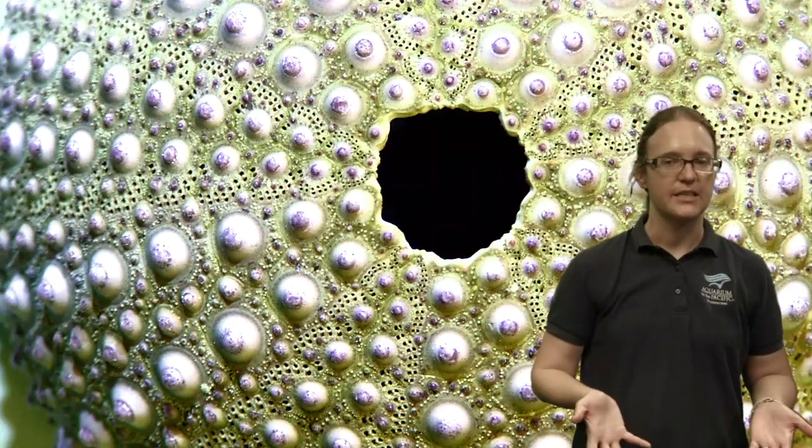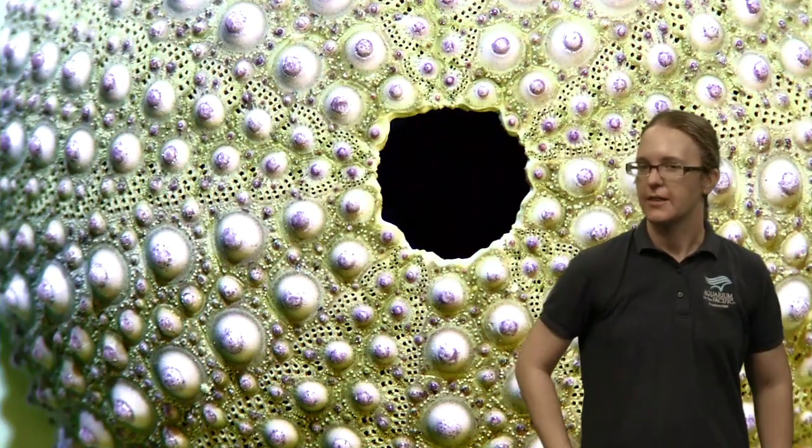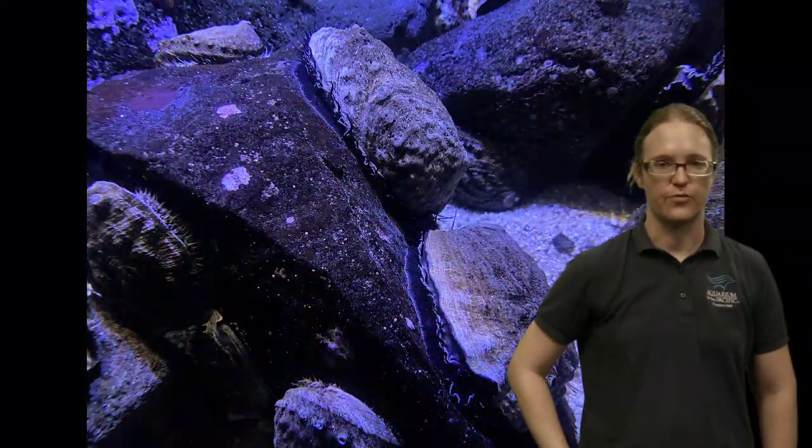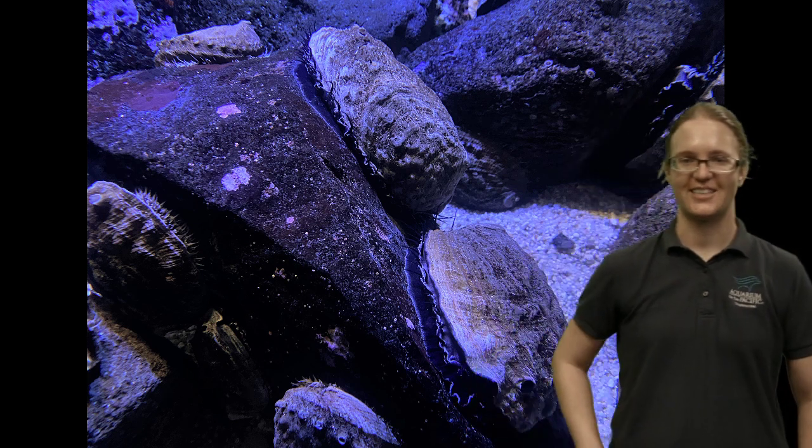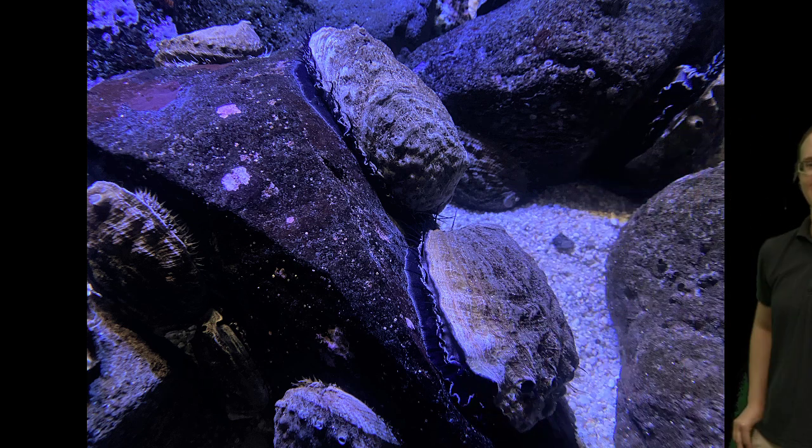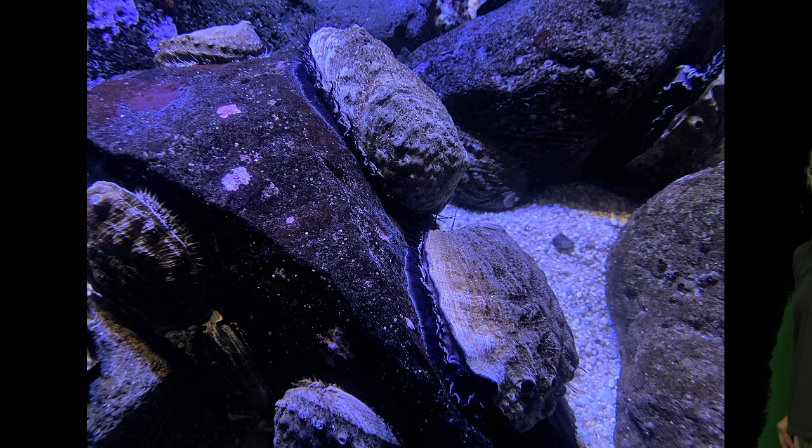So an abalone is another one of those inverts that live in the kelp forest. Here's some pictures of some behind me. There's actually quite a few there. Can you guys see them? Did you see a whole bunch of rocks?